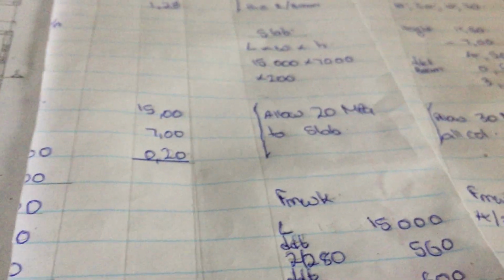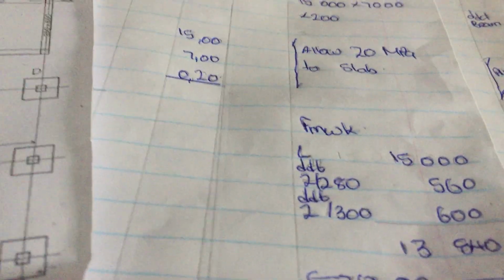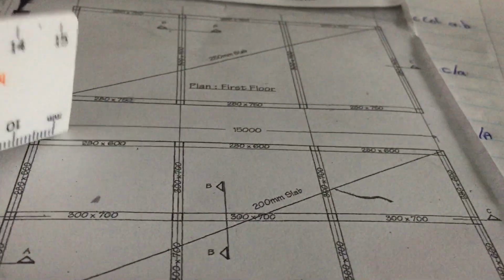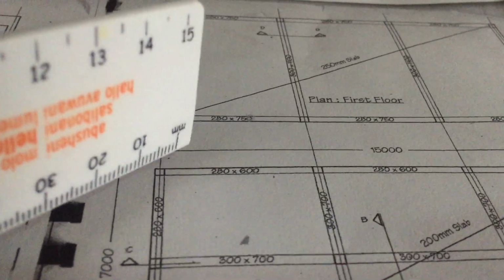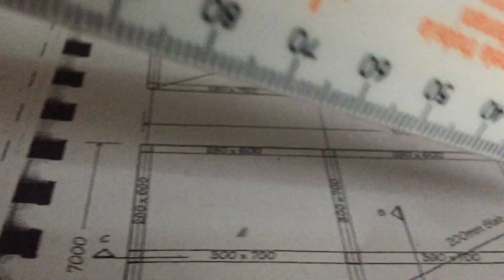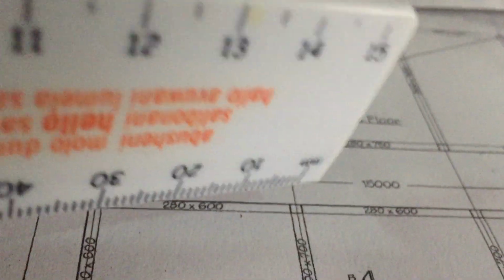and then allow 20 MPa to slab. And then the last thing that I'm going to be looking at is the formwork to the slab. So what is the formwork to the slab? Let's look at the length. Remember, where are you going to be putting formwork? You're only going to be putting formwork inside there, inside there, inside there. You're not going to put formwork on top there. No, you're not.